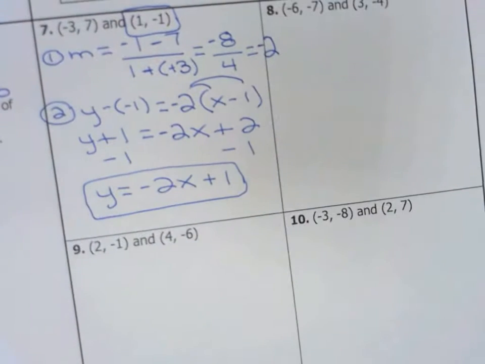So it's just like we did Wednesday, except you have to find the slope first, which we've done before, and then pick a point and plug it in like we did Wednesday. And then we're going to do a couple more. Okay, let's look at 8.